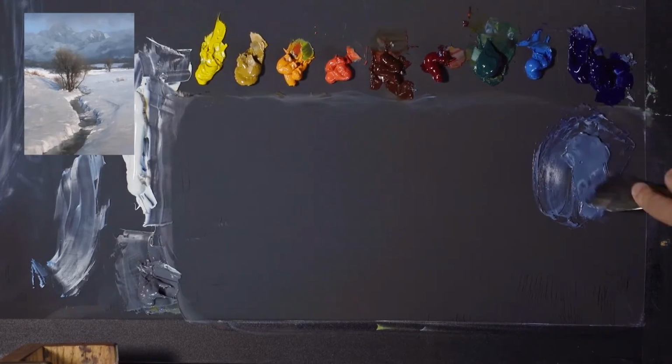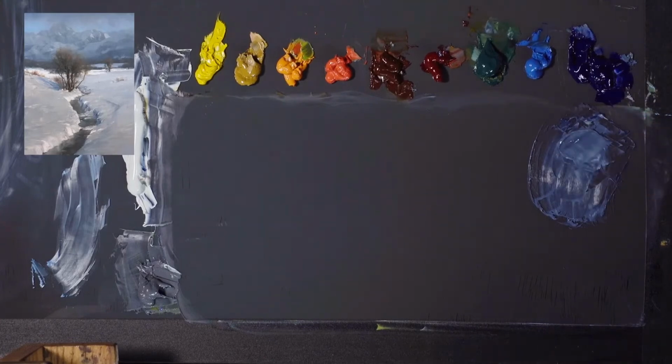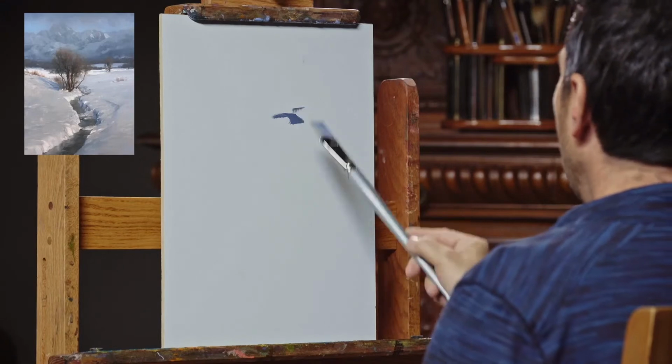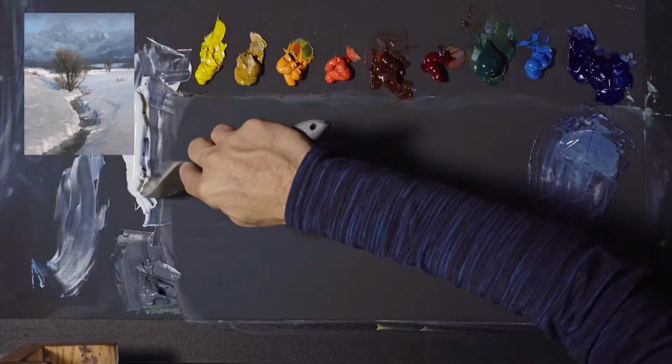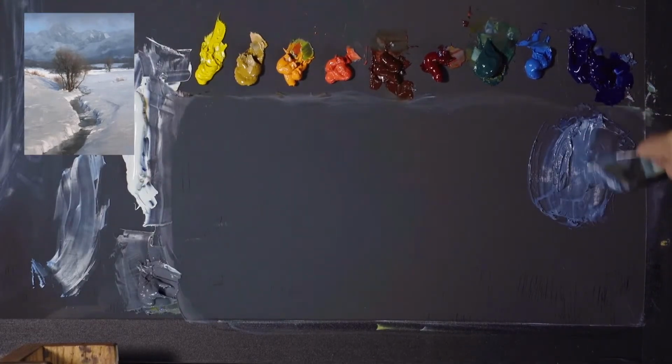Now what I mix here gives me a starting point, but ultimately it's going to be how does it look on the canvas? How does it look in relationship to the white of the canvas? So I'm just going to throw a little test color there. And to me it feels a little bit too dark. So let's add a little bit of titanium white.